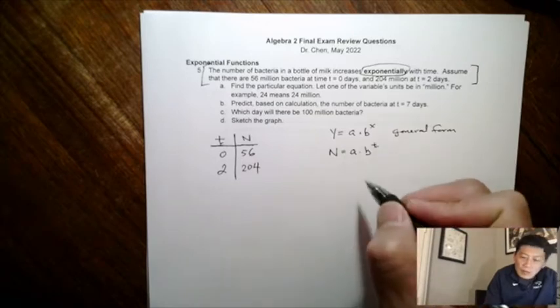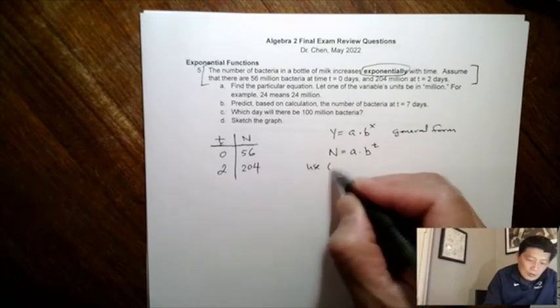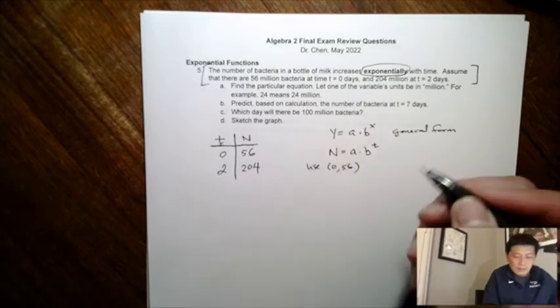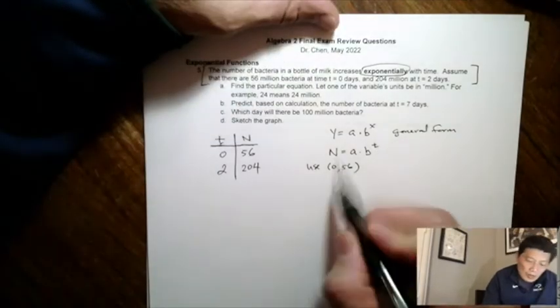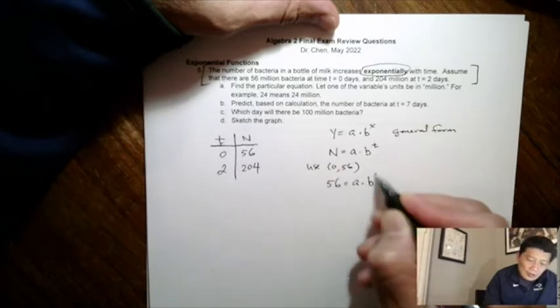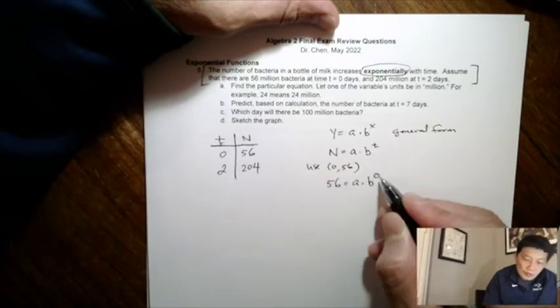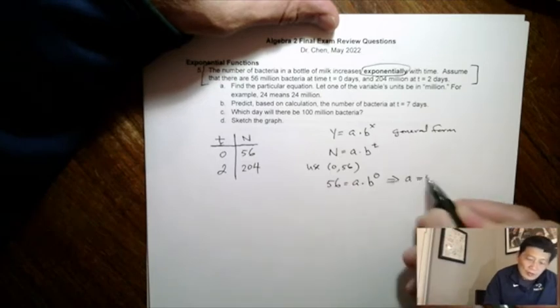So now I can use the first data point, use 0 and 56, right? 0 is time, 56 is n, so 56 is equal to a times b to the 0 power. Now anything to the 0 power is equal to 1, so that means a is equal to 56.